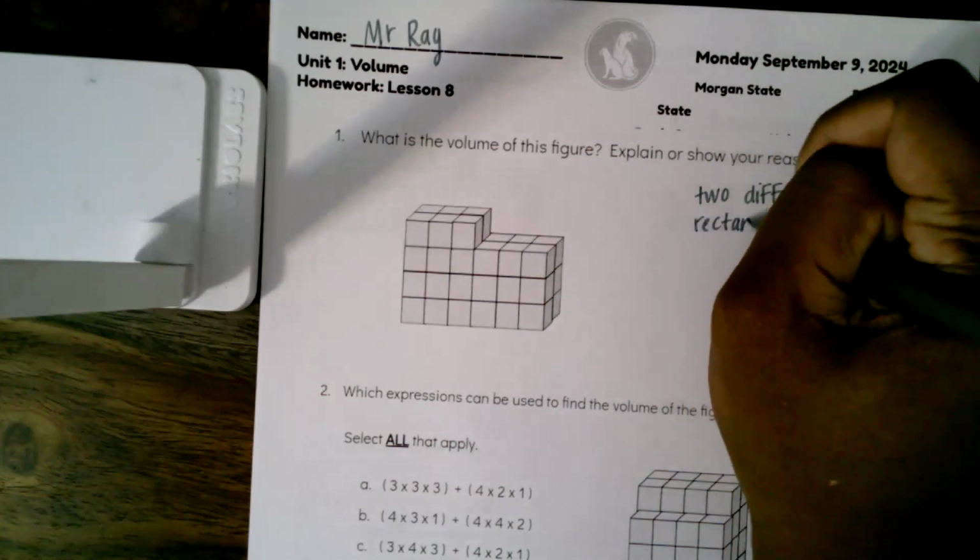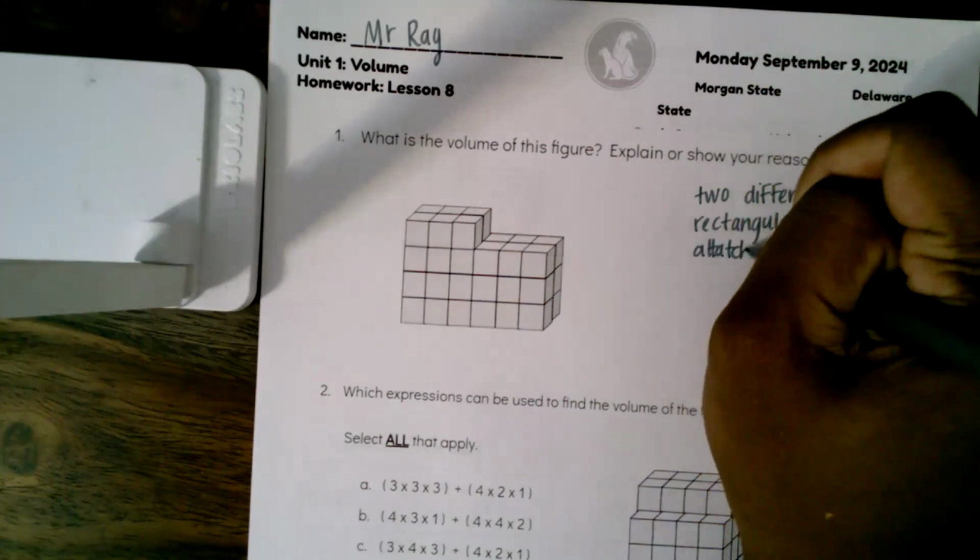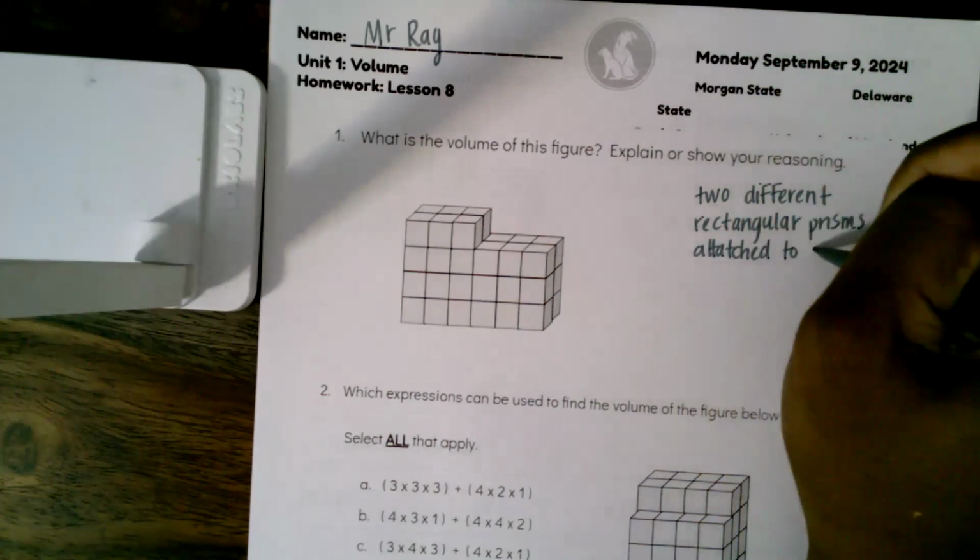So whenever you see problems like that, you just want to list things that you notice, right? So I notice two different rectangular prisms attached to one another.